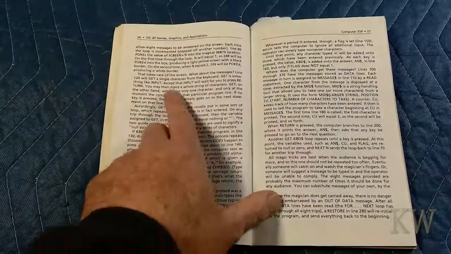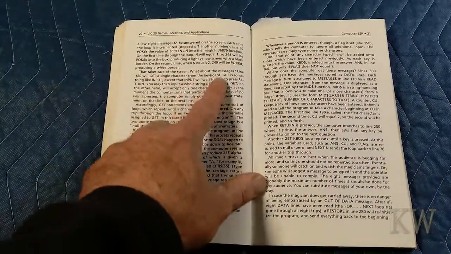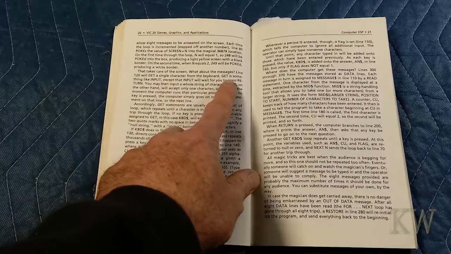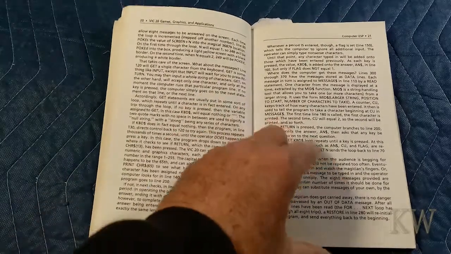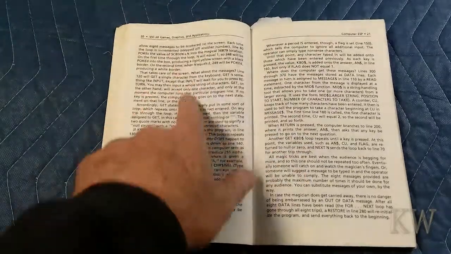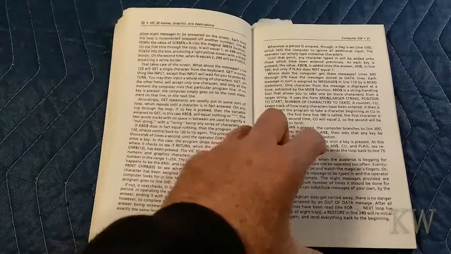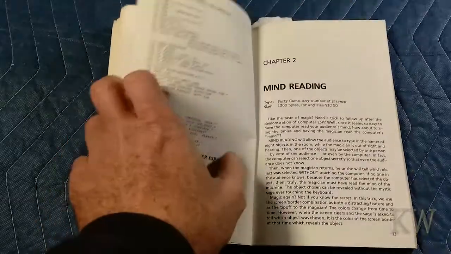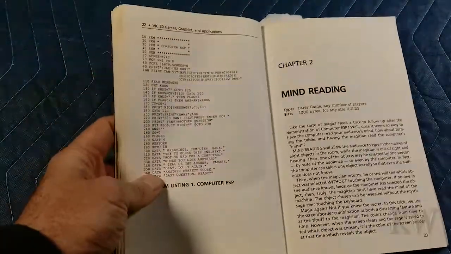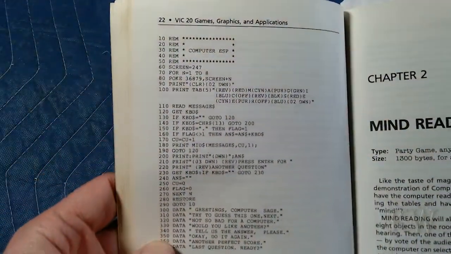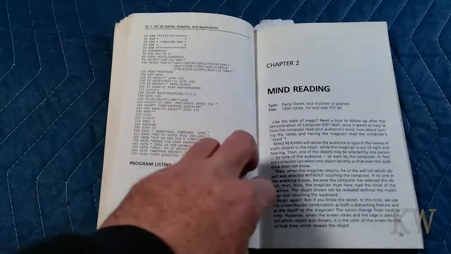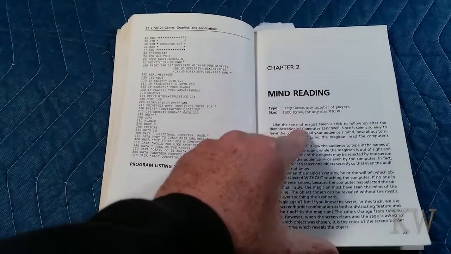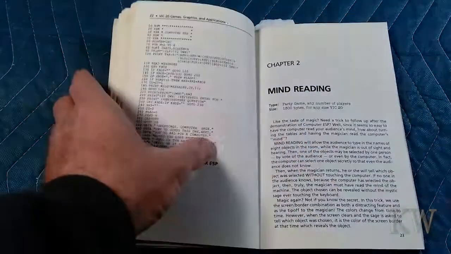And it gives you some nice details. Just like this takes care of the screen. What about the messages? Line 120 will get a single character from the keyboard. So it tells you what each command does in a nice Englishy fashion. And then it gives you the computer program in BASIC. So you can see 800 bytes. And there it is. These are little short programs that let you type it in. Chapter 2 is mind reading, a party game, 1,300 bytes. And then it goes on and on.